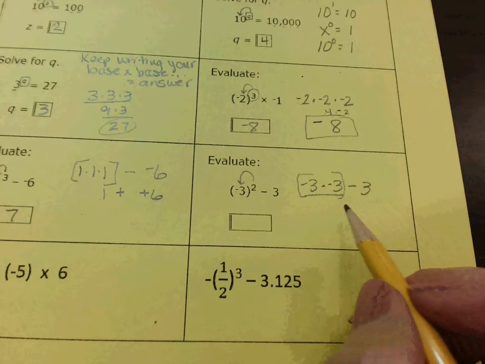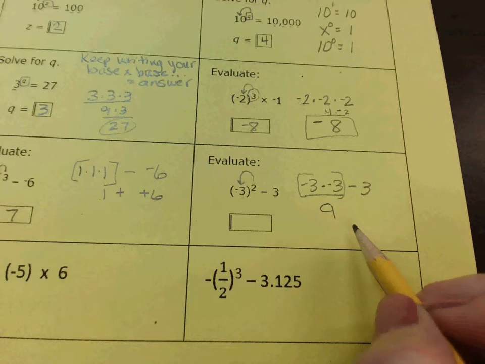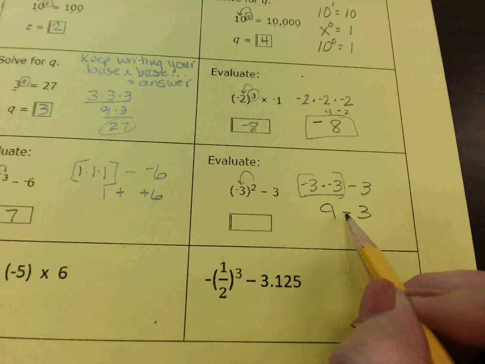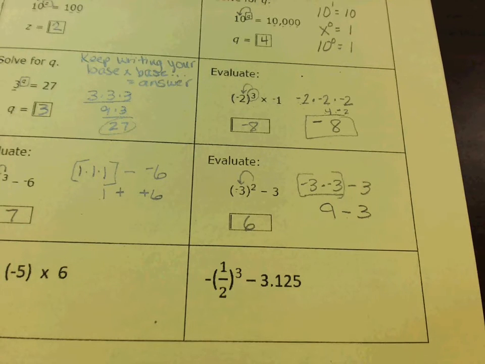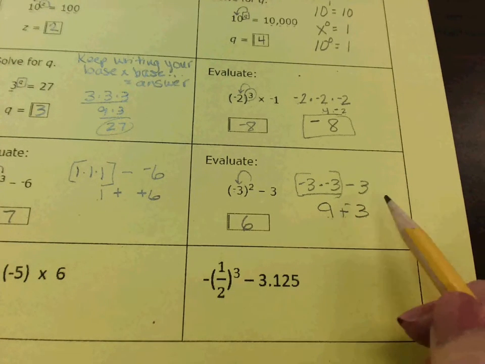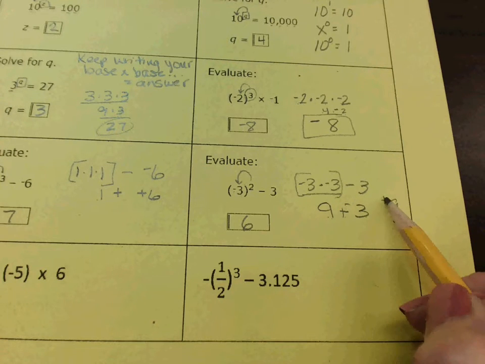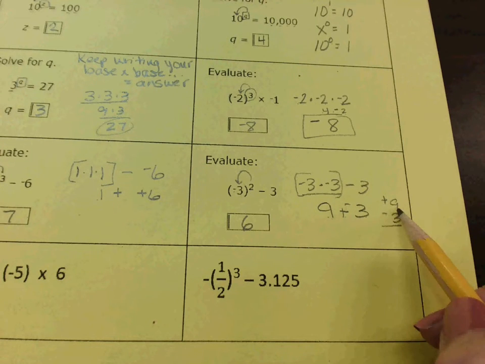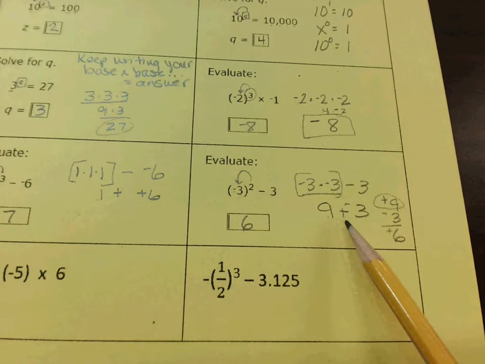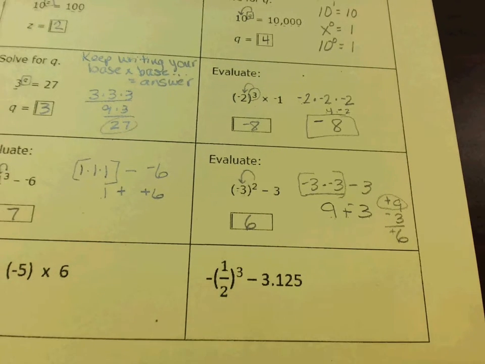Negative 3 times negative 3, positive 9 minus 3. 9 minus 3, simply 6. If you need to, you could say keep, flip, change, bigger number on top, write down your symbols, signs are different, subtract, keep the sign with the bigger number, but pretty much 9 minus 3 has been 6 since second grade.